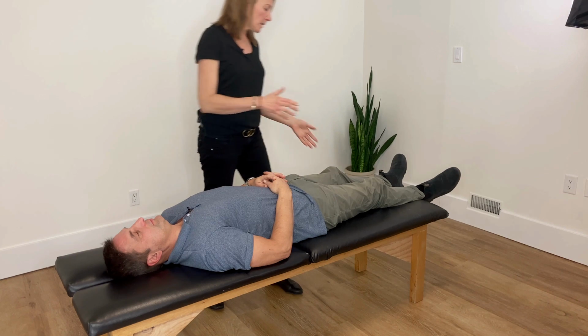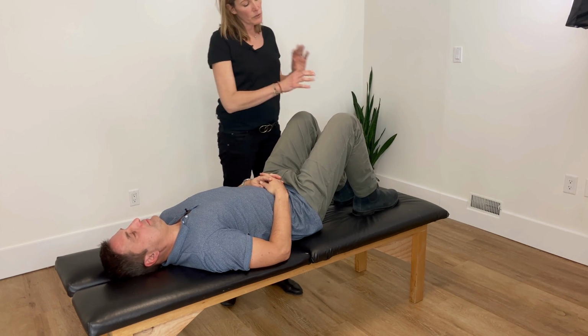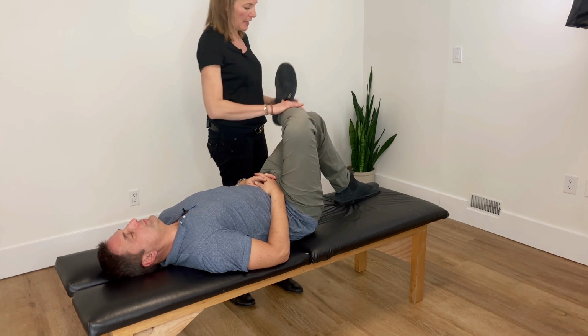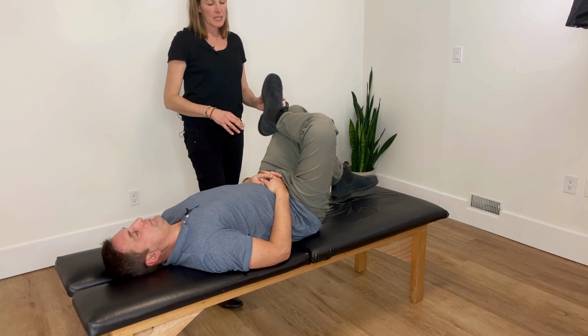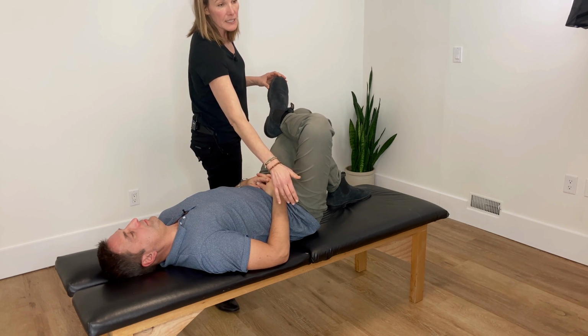So I'm going to have Dr. Jamie just bend both his knees and put his feet flat. And then what we're going to do is stretch the right side of his body. So I'll have him take his right ankle and put it over his left knee. He may immediately begin to feel a stretch in the right buttock, in this area.